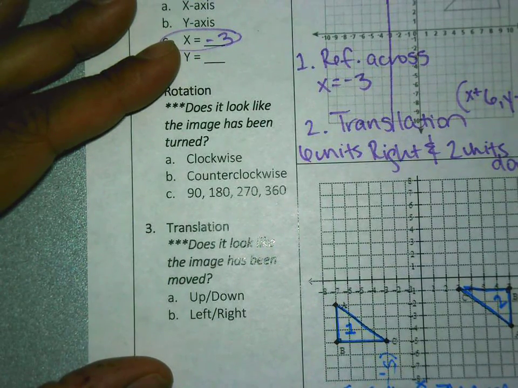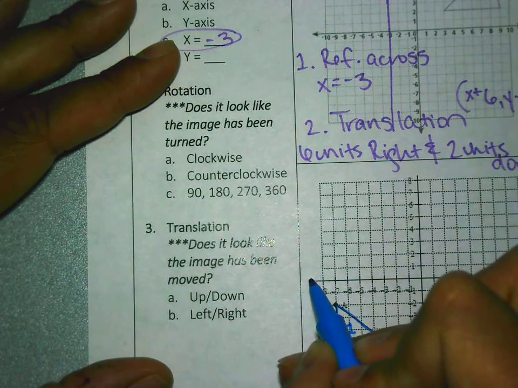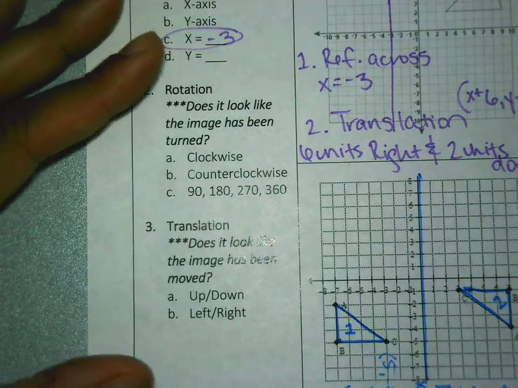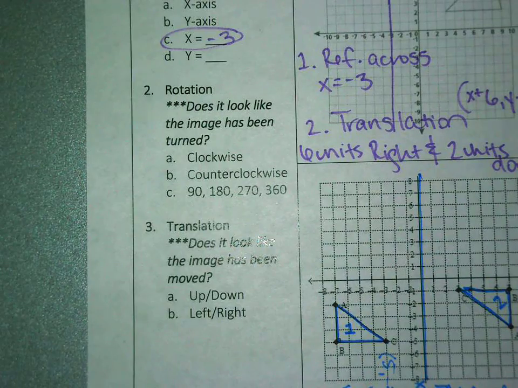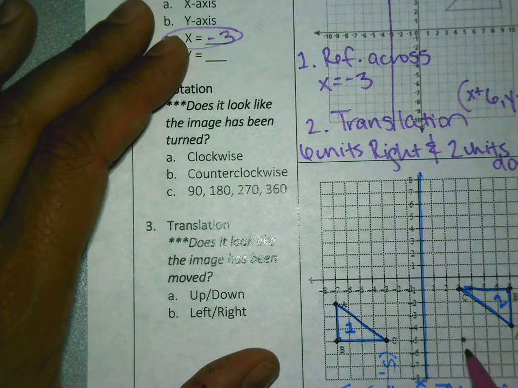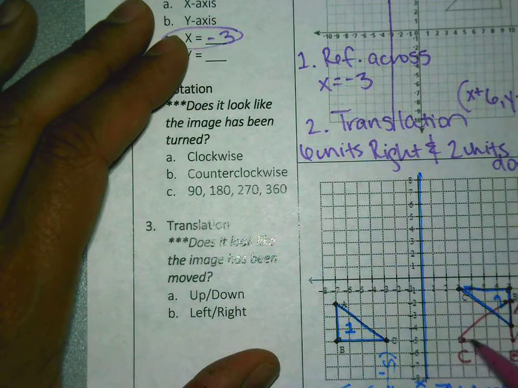What if my image reflected across the y-axis? If we reflected it across the y-axis, it would leave us with C here. So that'd be C prime. B is 7 away, so I'm going to go 7 in the opposite direction. And A is over here. So this is where my new triangle is.